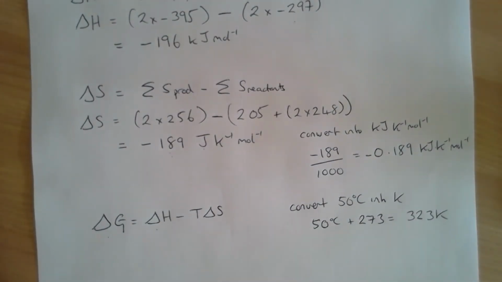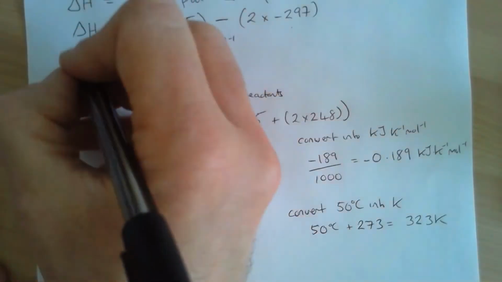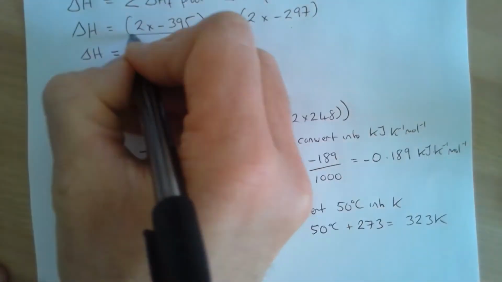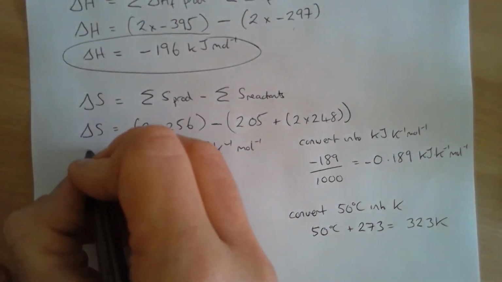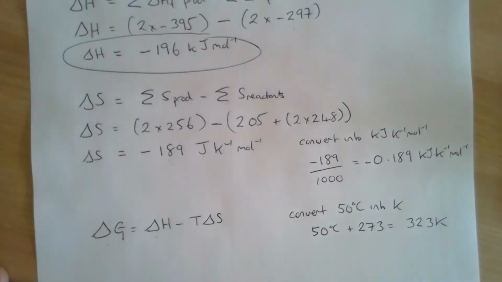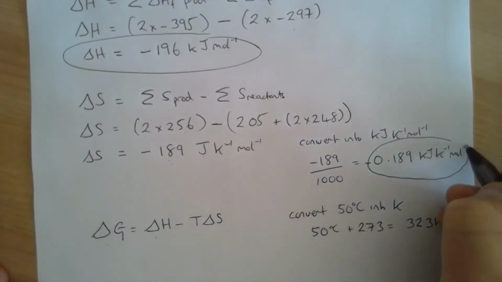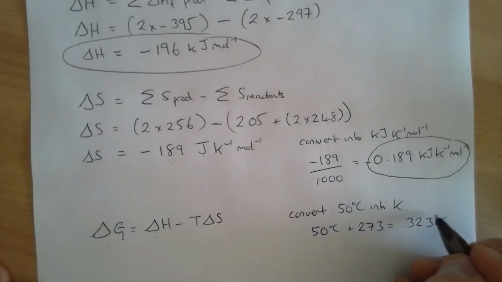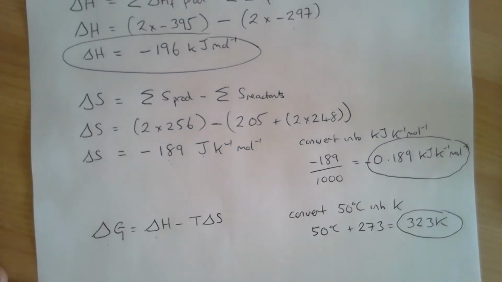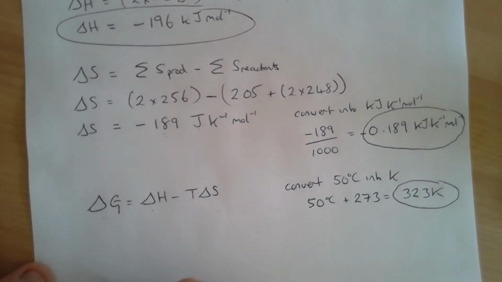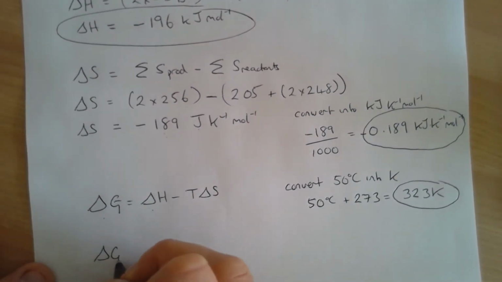So now I'm in a position to be able to put everything into my equation. I'm just going to circle all the information. Delta H we've calculated here. Delta S we've calculated here, but we converted it at this point, and temperature we've converted into Kelvin here. So let's put those pieces of information into my Gibbs free energy calculation.